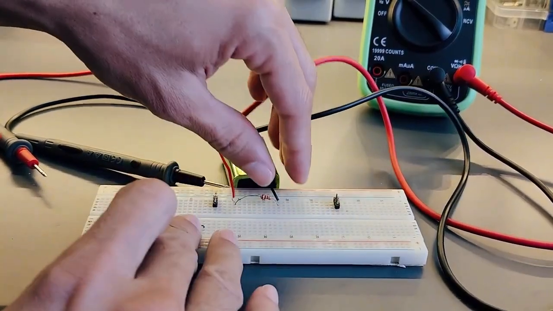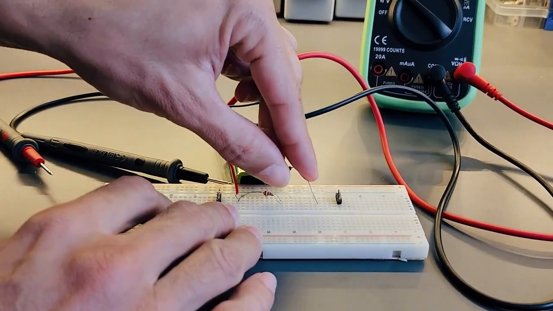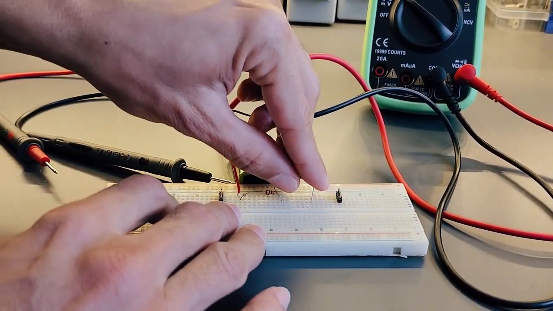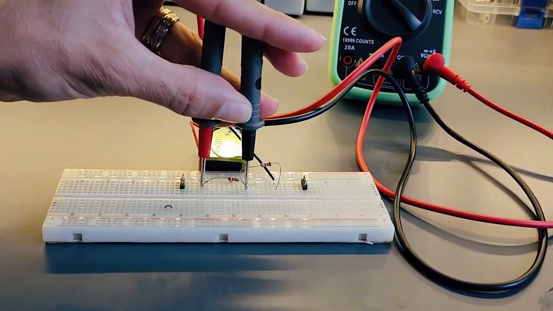Now if we add another resistor of equal value to the circuit, the battery voltage will be divided equally between these two resistors. In this case, we have approximately 4.5 volts in each resistor.